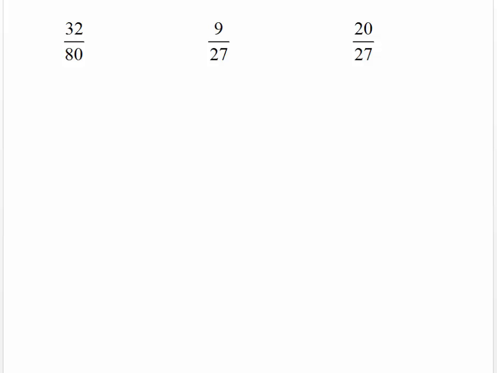In this video, we are going to write fractions in their simplest form. In order to do this, you basically have to decide what numbers will go into both the numerator and the denominator. There's several different ways to do this. As I look at these numbers, 32 and 80, I can think of several different numbers that will go into both of these items.